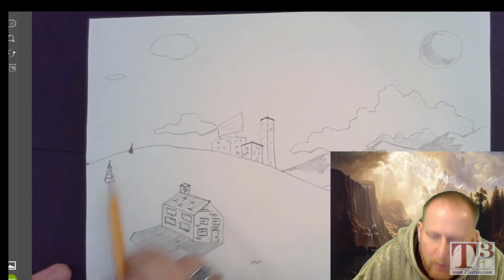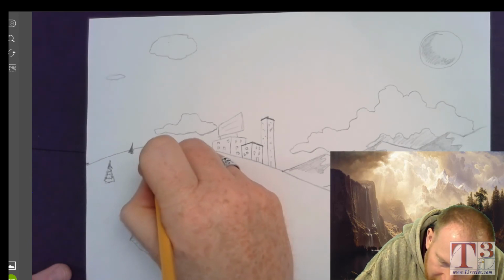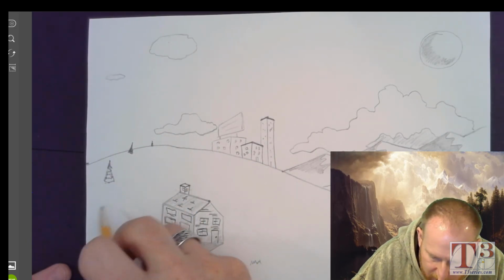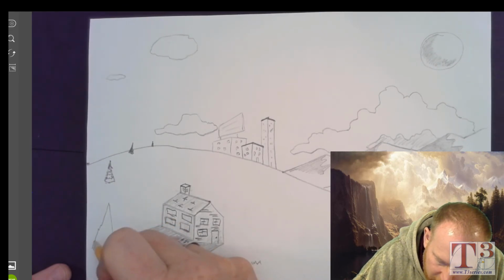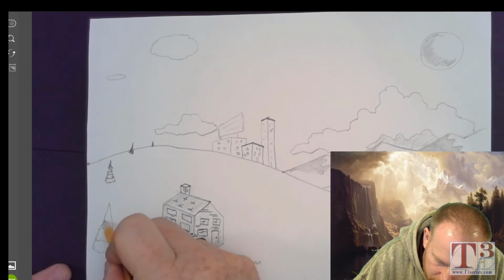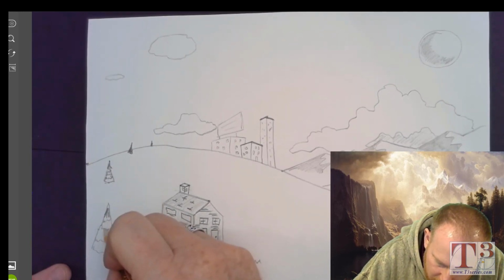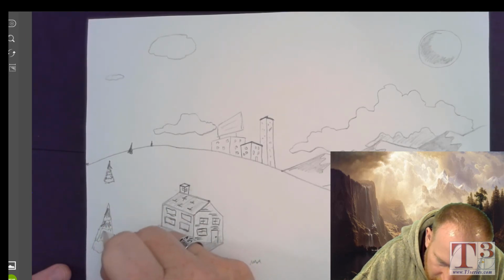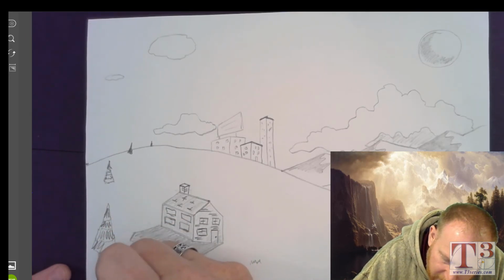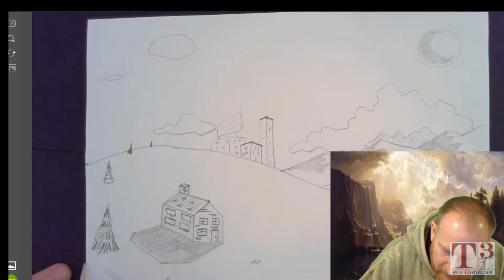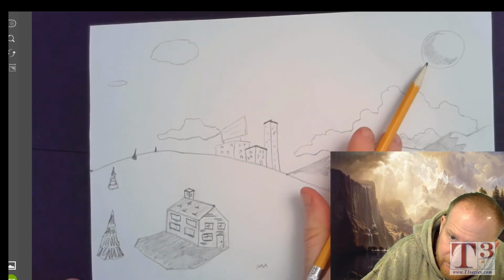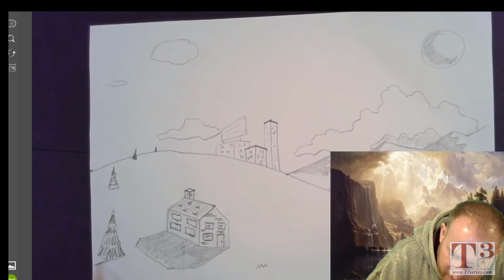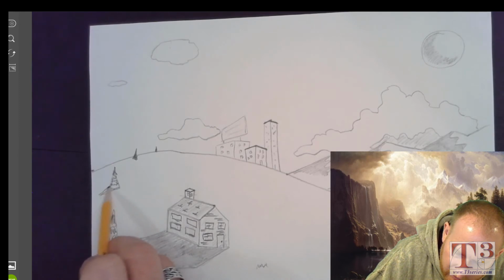And I make a small one in the distance, maybe even a real tiny one back here. And then maybe a large one here in the foreground. So using that cone. Just kind of filling those in with some textured lines. Alright, and then we would need a shadow on these because the light is coming from over here and hitting these trees. So we would need a shadow that looks like a cone.